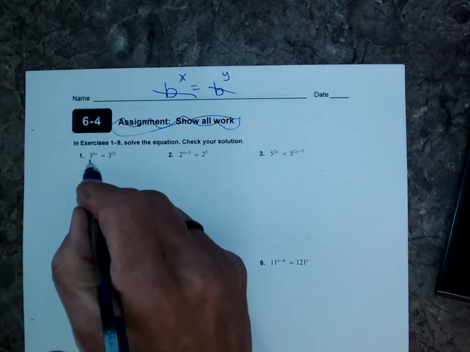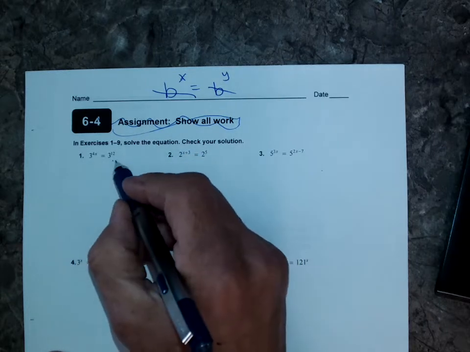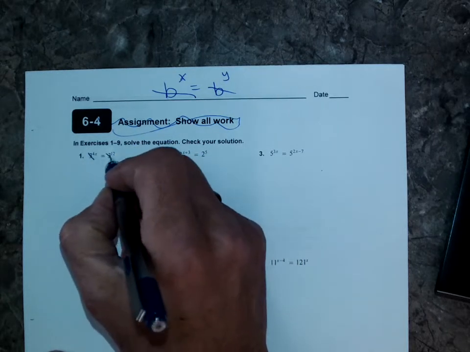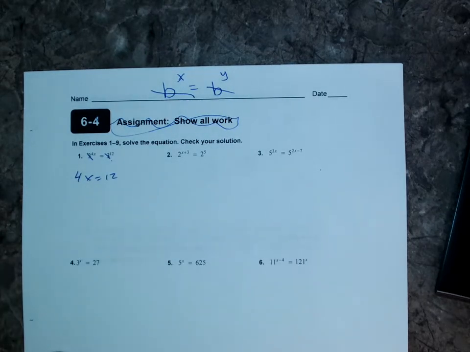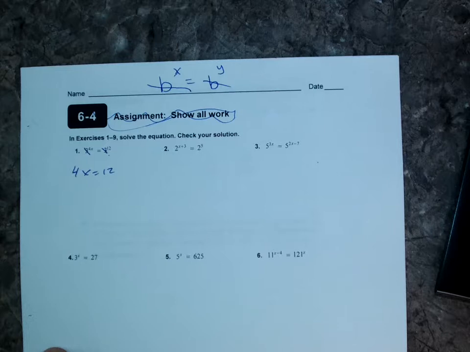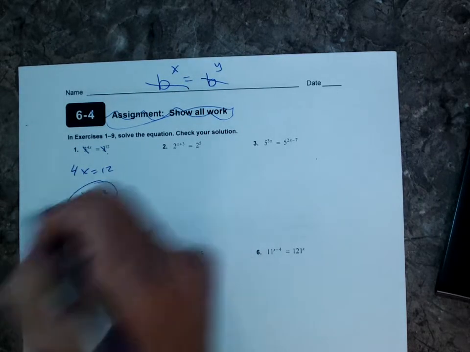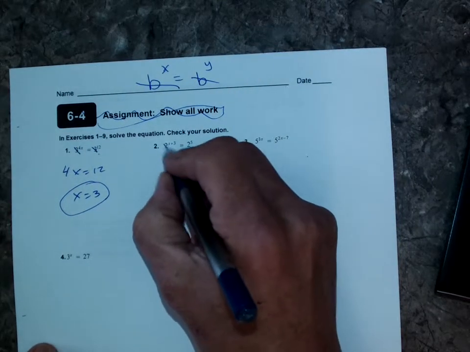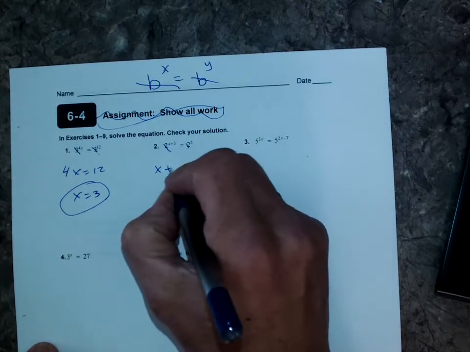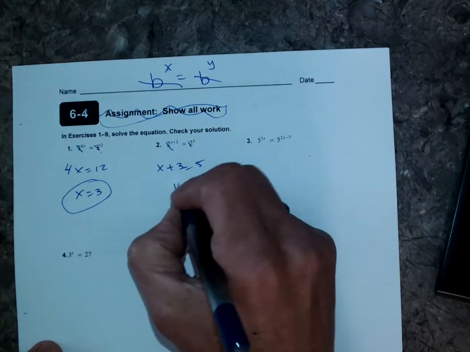Okay, so let's look at number 1. They have the same base. We got 3 to the 4x and 3 to the 12. Same base equals same base, so I can cross out the bases and say 4x equals 12. Divide by 4, divide by 4, x equals 3. Easy, right? Same base, I can cross them off. x plus 3 equals 5, minus 3, x equals 2.